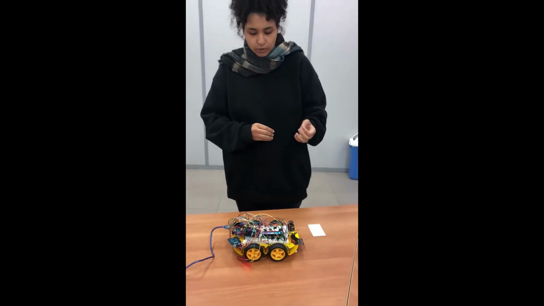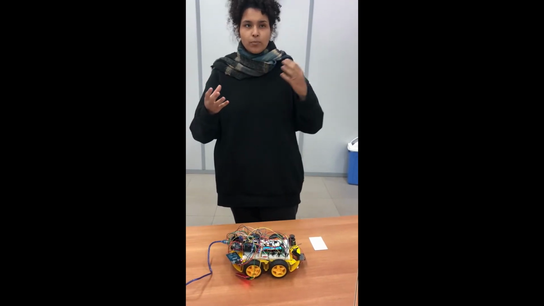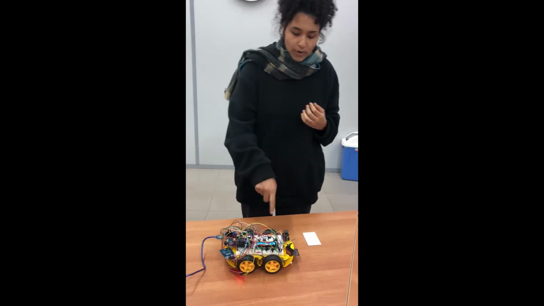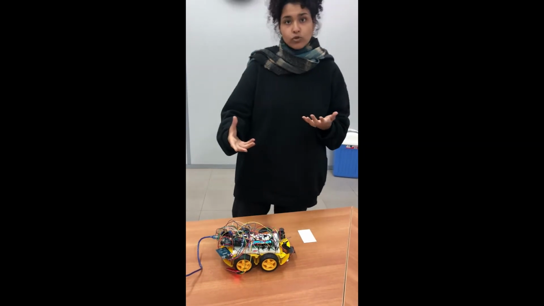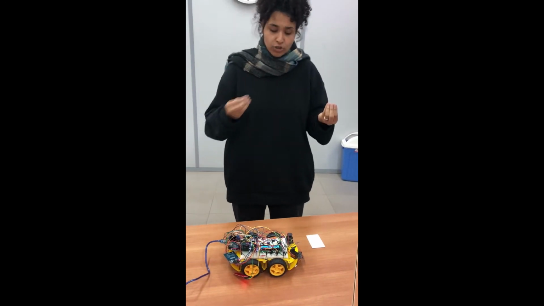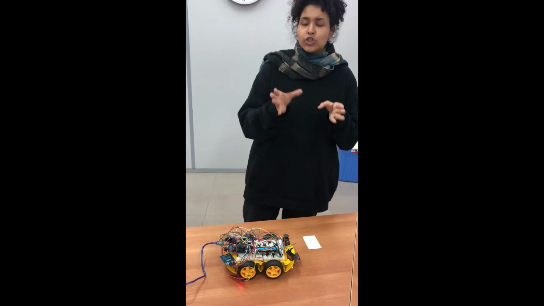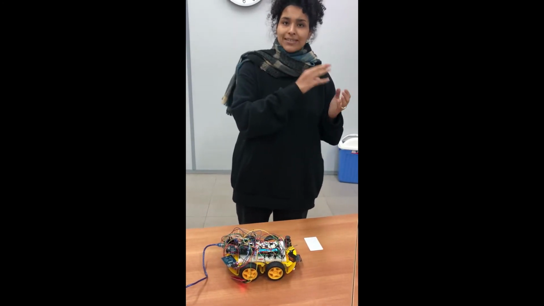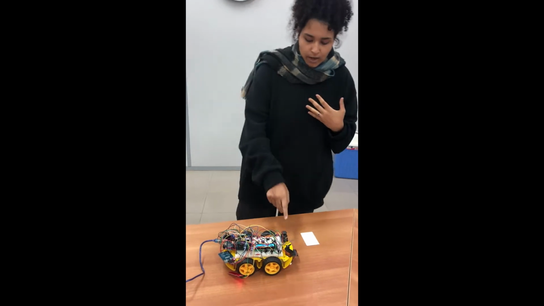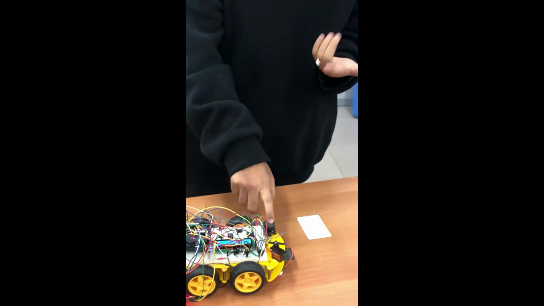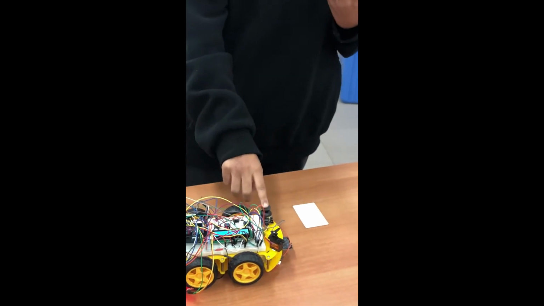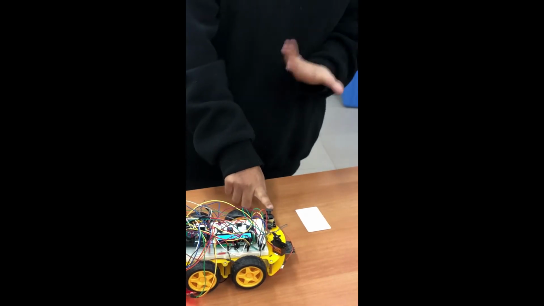Now, the servo motor takes input from 0 to 180, so whatever the joystick gives out, we put it in the map function to map it from 0 to 180, but in order to adjust it a little bit, we made it from 10 to 170. Now, if we move the joystick this way, the servo motor turns this way, and if we move the joystick the other way, it turns the other way.